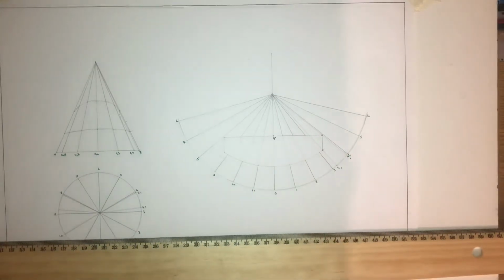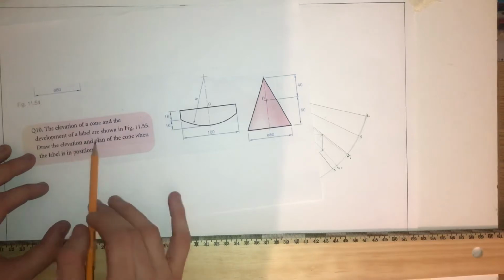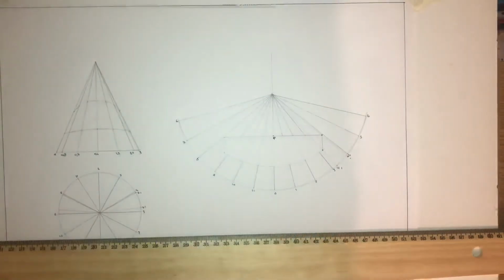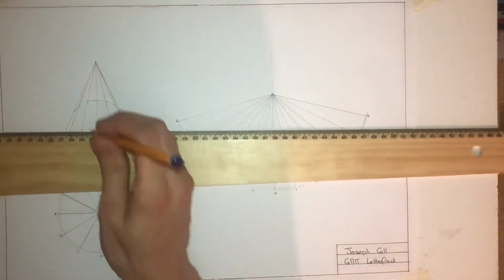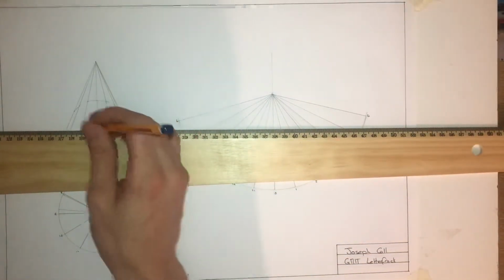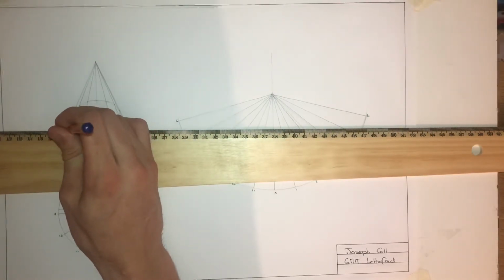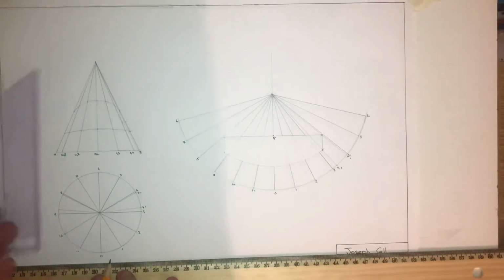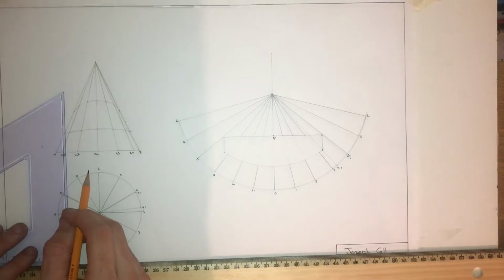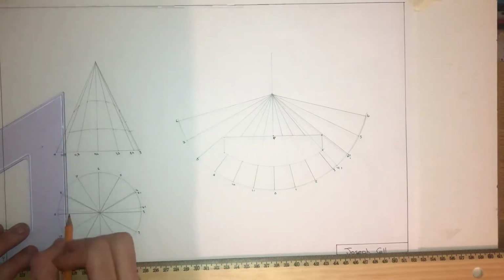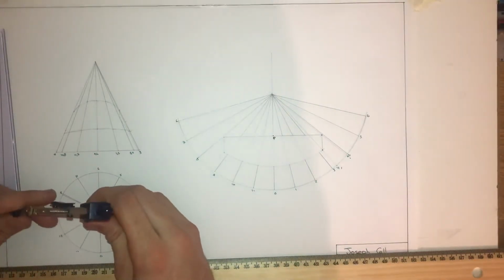So we're going to now worry about, as the question read, we now have to show the development and elevation and plan of the cone when the label's in position. So in order to do that, what we do is we take our points. This one, I'm going to take the points this way because there's a lot of points and it can get messy over there. So if I take this point across here, let's take it onto our extreme generators. Take it down onto the extreme generator again, and then using our compass we roll it back into place.